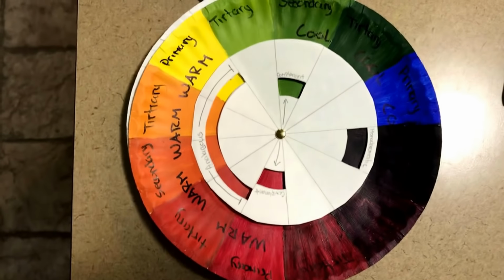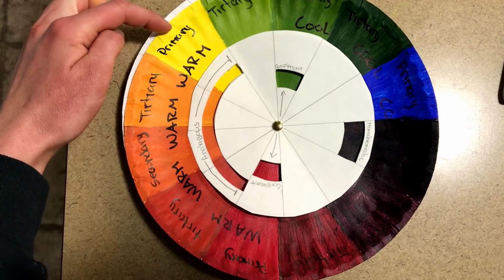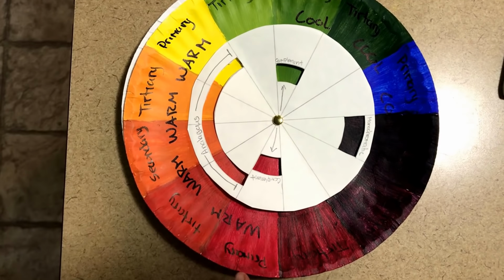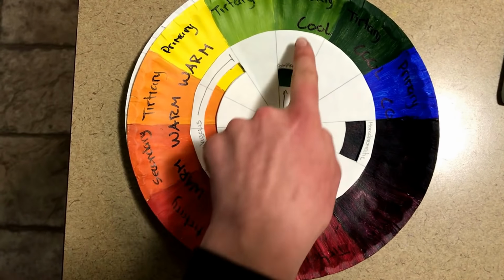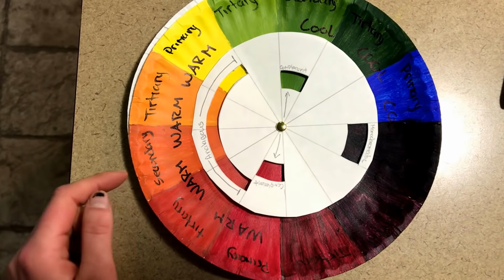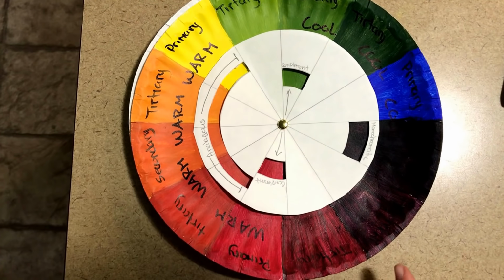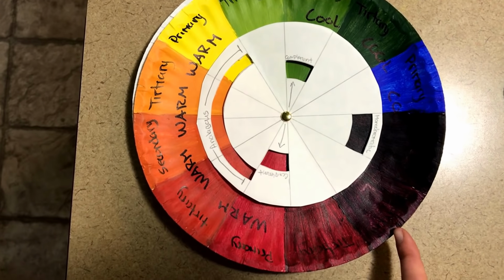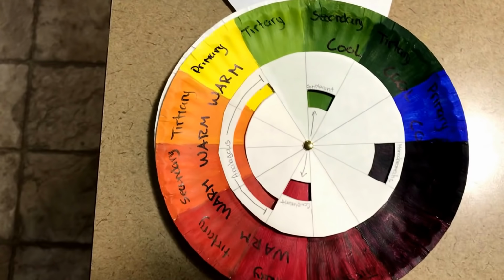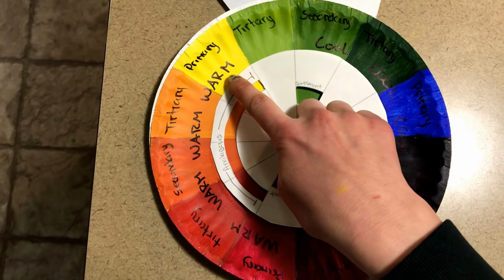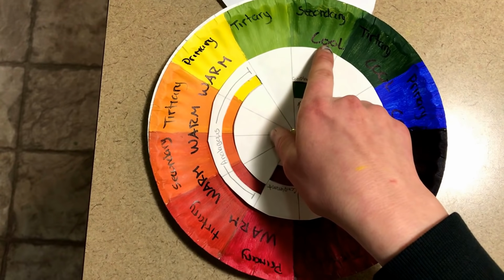If we look at my color wheel, you'll see that I have primary colors, yellow, red, and blue. Secondary colors, green, orange, and purple. And then tertiary colors, which are located between every primary and secondary color.